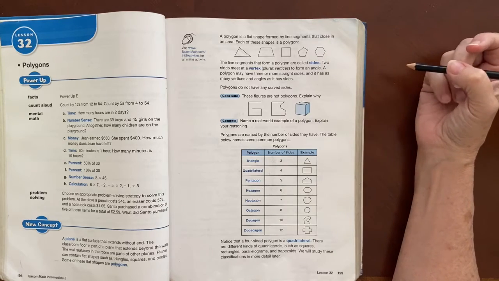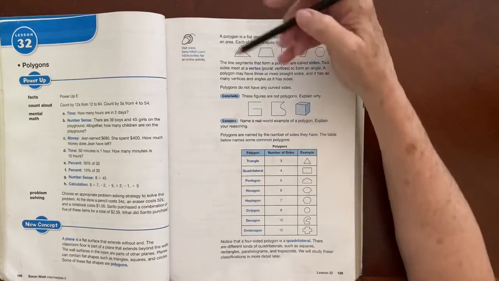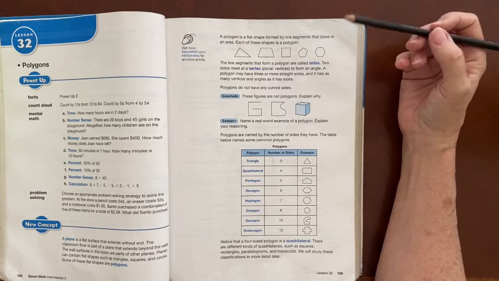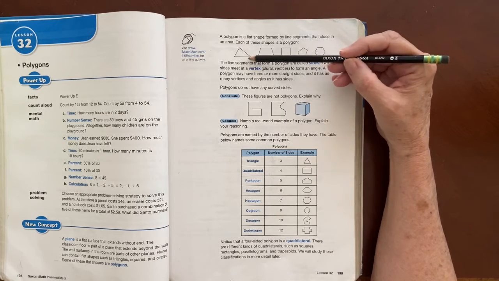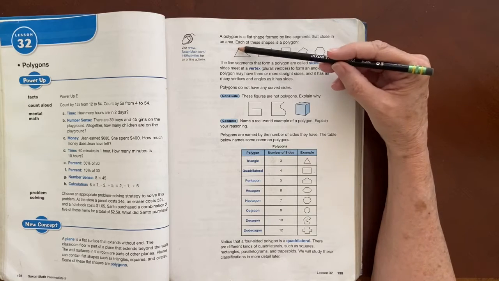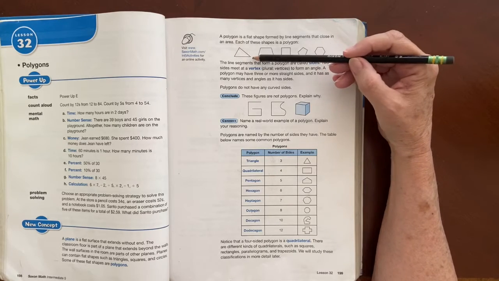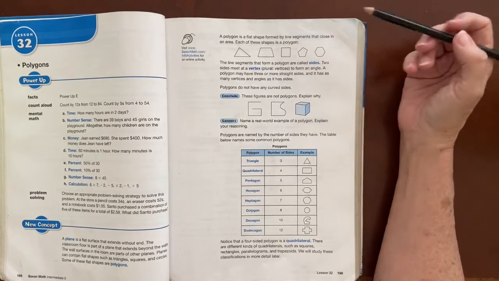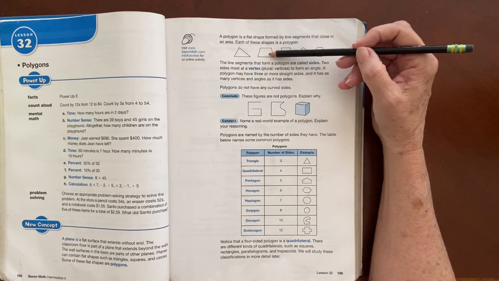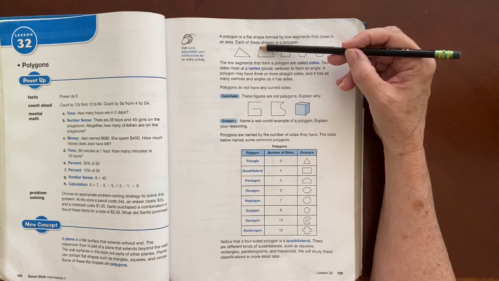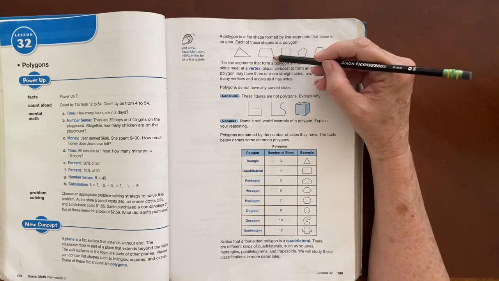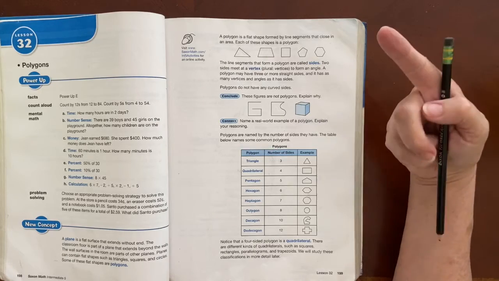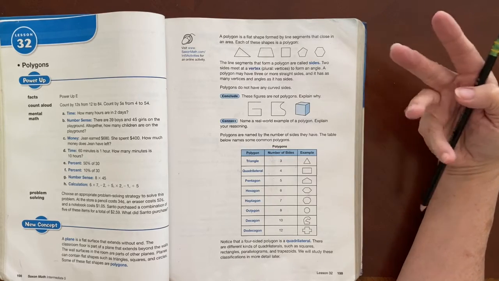The line segments that form a polygon are sides. So this side, this side, this side, it has three sides. And where two sides meet, the pointy part is a vertex. So this triangle, this three-sided polygon, has three vertices. That's the plural of vertex. How many vertices does this one have? 1, 2, 3, 4. There's a vertex, 4 vertices. Okay, so no curved sides, no openings, and they have to be flat.